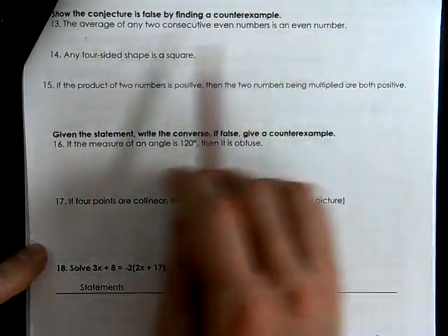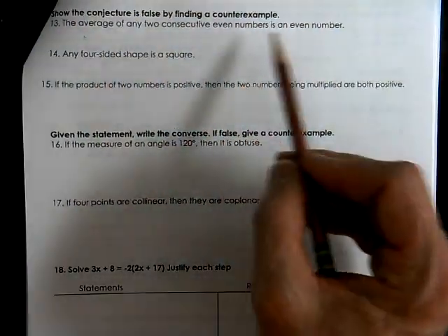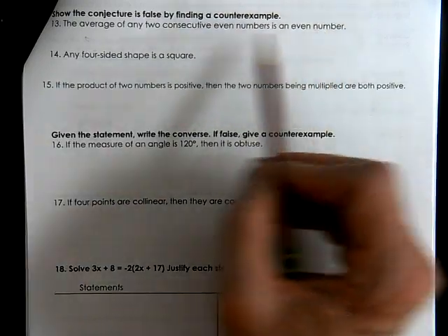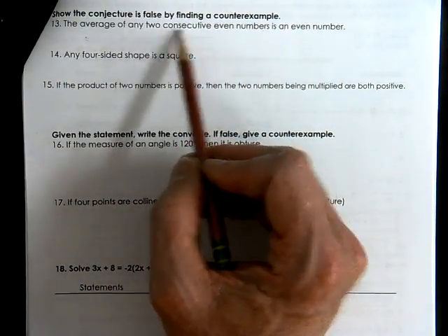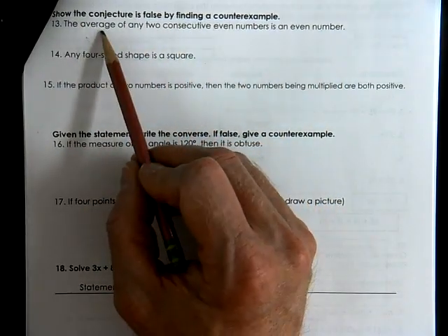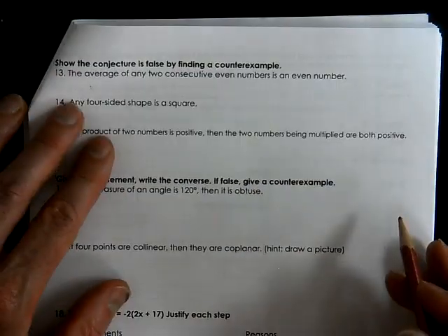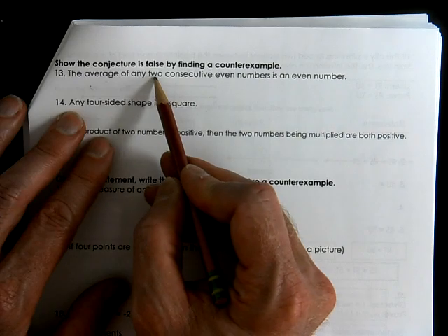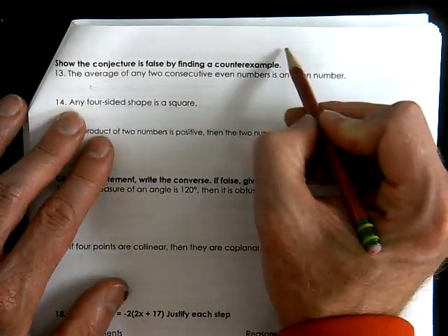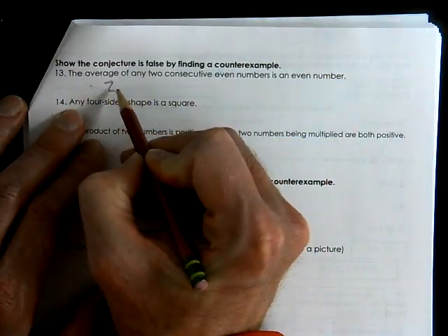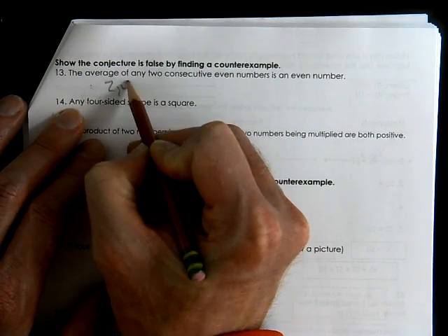That's their statement, that we're going to get an even number when we take two consecutive even numbers and take their average. So consecutive numbers would be like 1 and 2. Consecutive even numbers would be like 2 and 4.